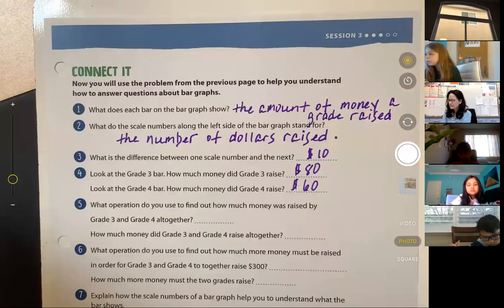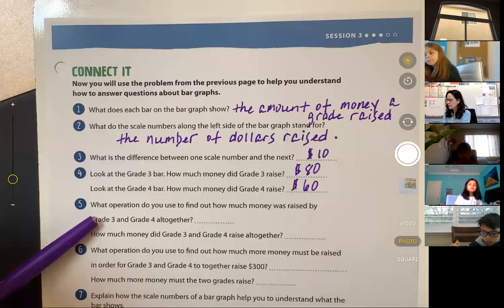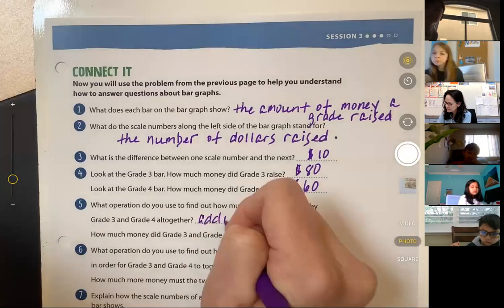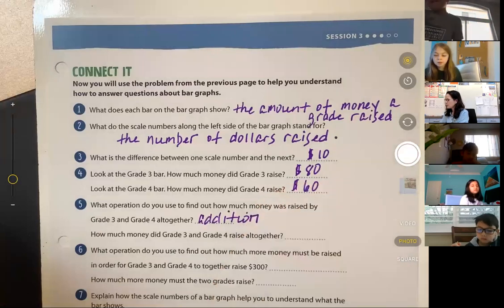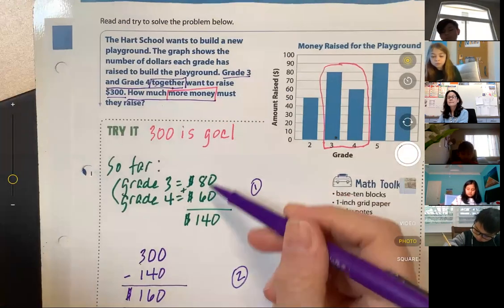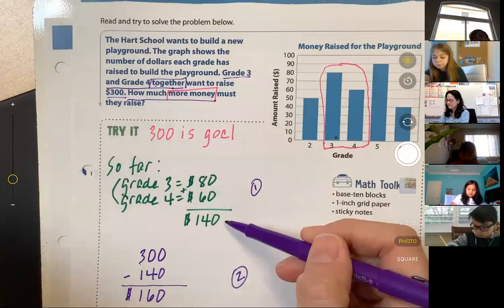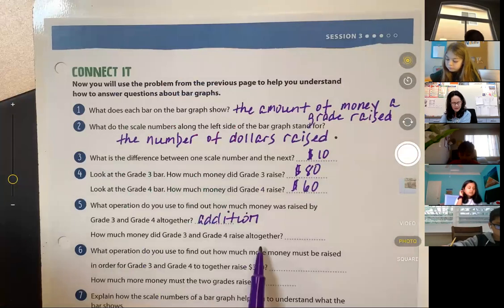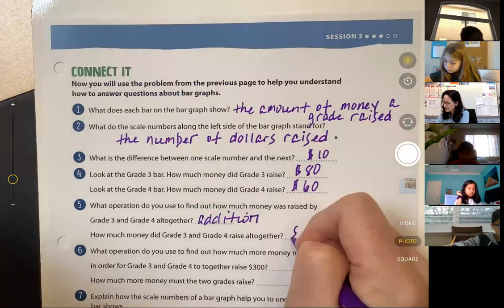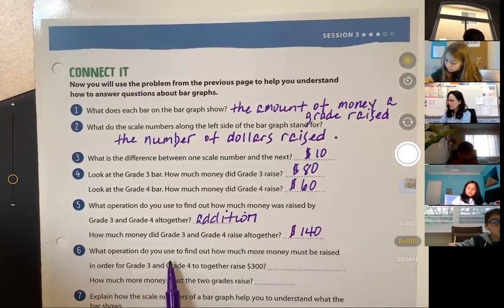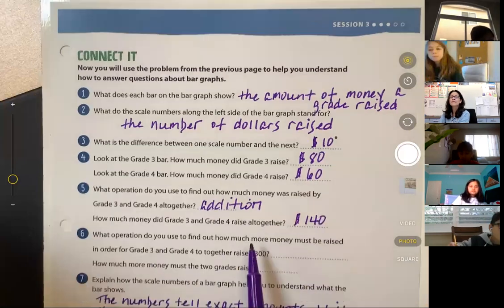What operation do you use to find out how much money was raised by 3rd and 4th grade? And of course, that's addition. That's what we did here on the first page. This is addition here on that step 1. How much money did grade 3 and 4 raise all together? We calculated that $140. What operation do you use to find out how much more money must be raised?